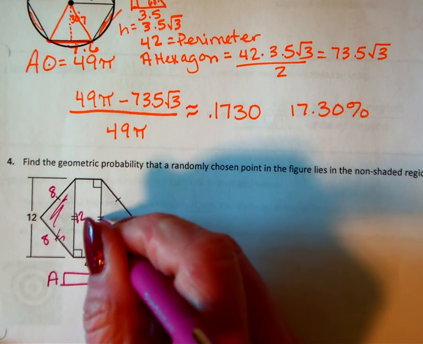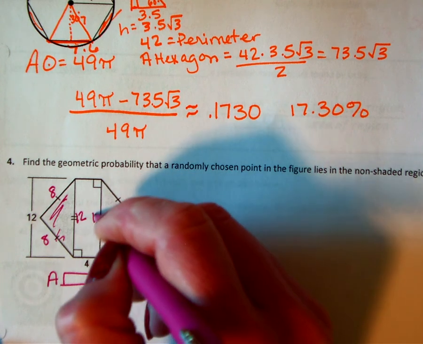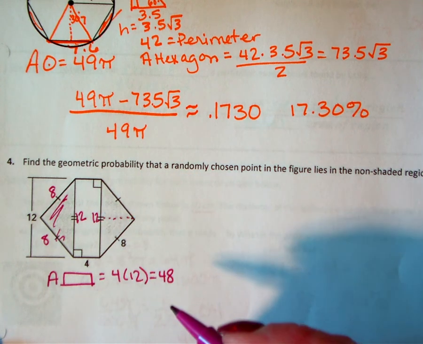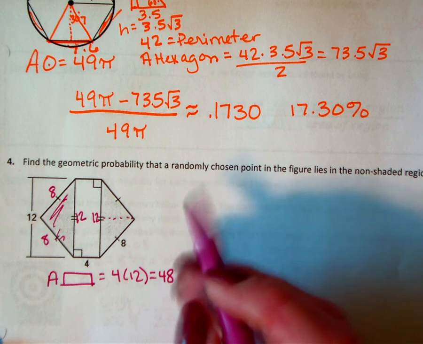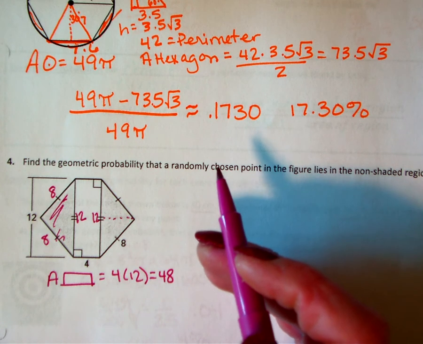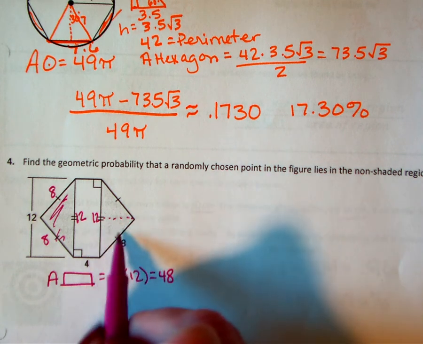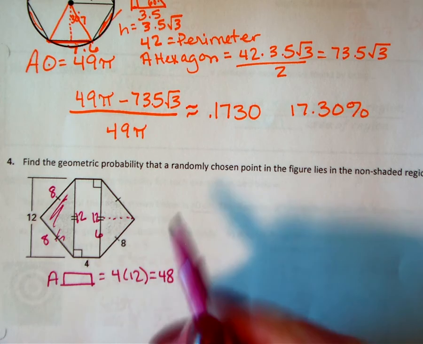Okay, and then to get my height, so I can find my triangle area, I can take, that's half, so that's 6.